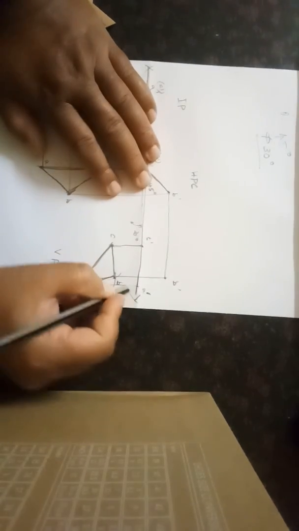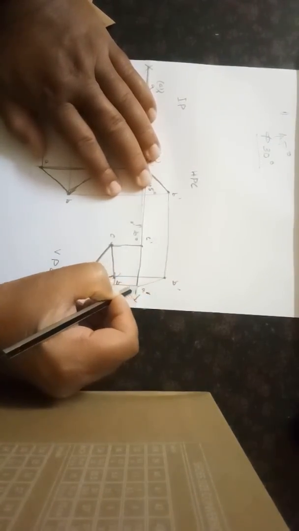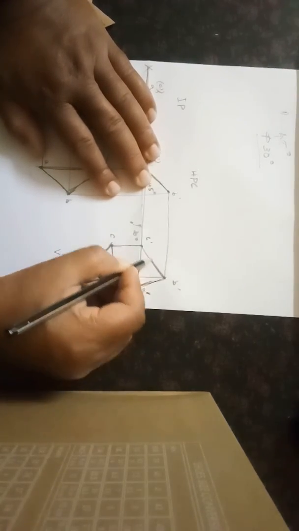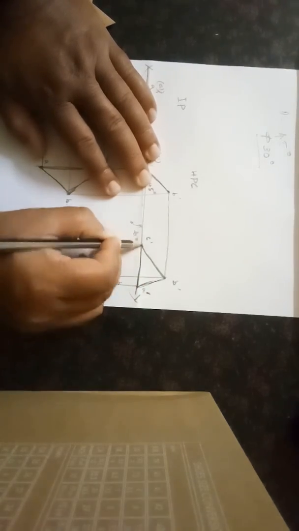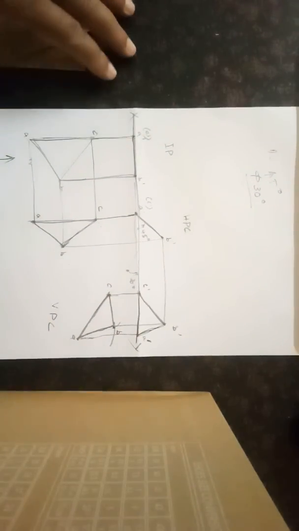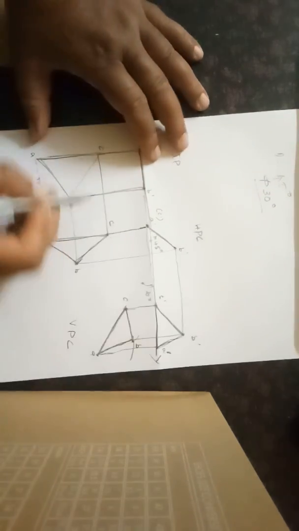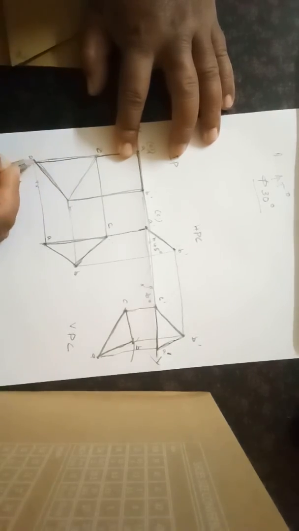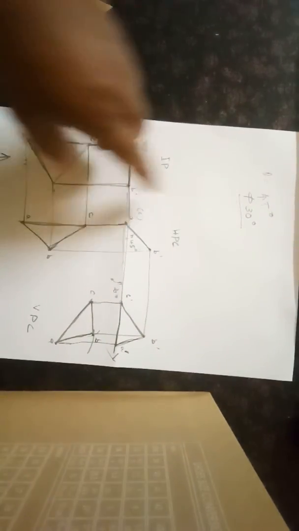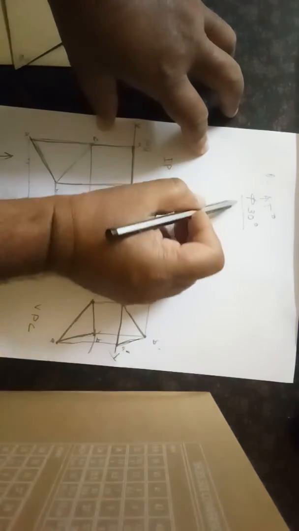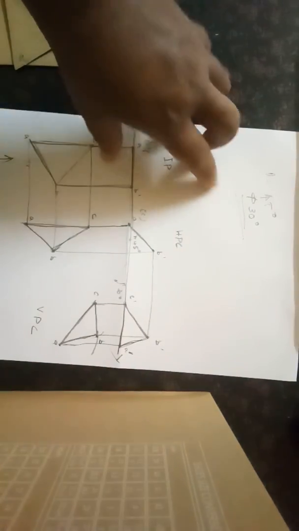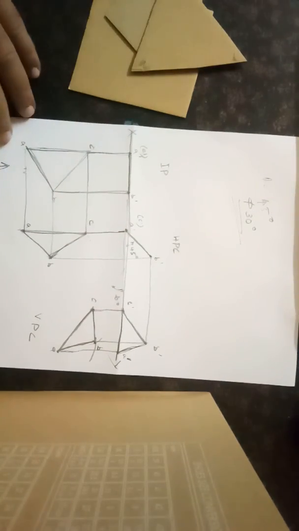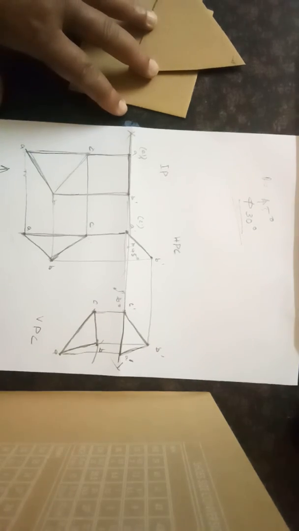Now join A dash B dash, B dash C dash, and C dash A dash. This will complete the projection of the triangular lamina which is resting on its edge on HP, with the surface inclined to HP at 45 degrees, and the edge on which it is resting on HP inclined to VP at 30 degrees. I think this is the problem for which I have given you the step-by-step procedure.